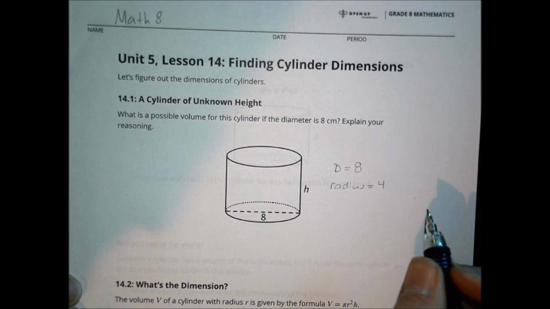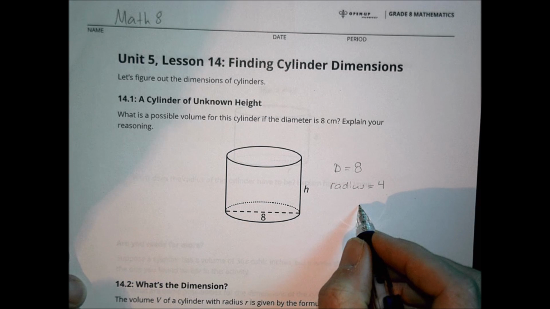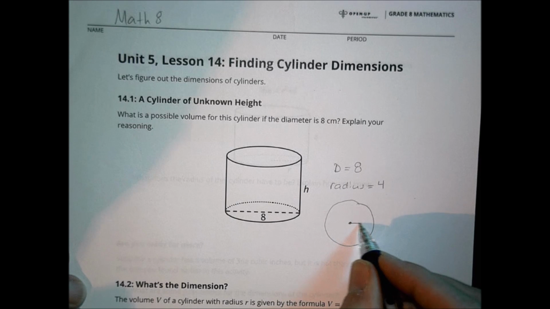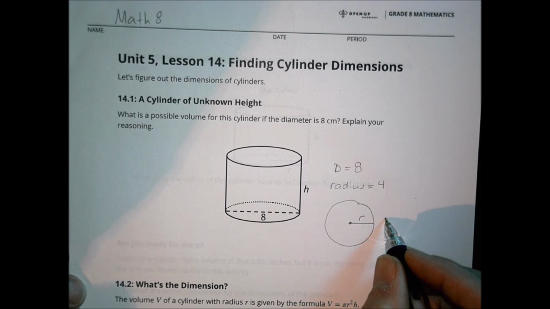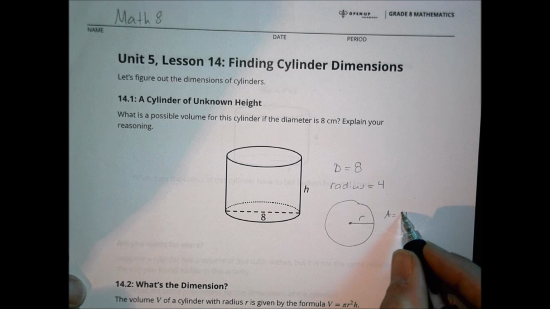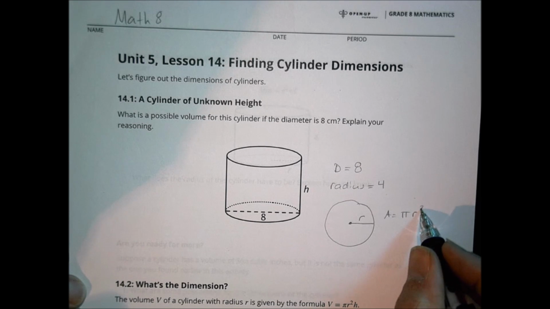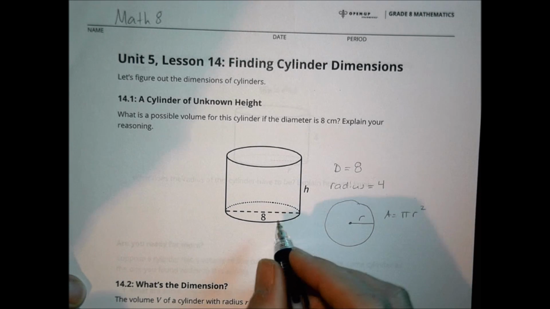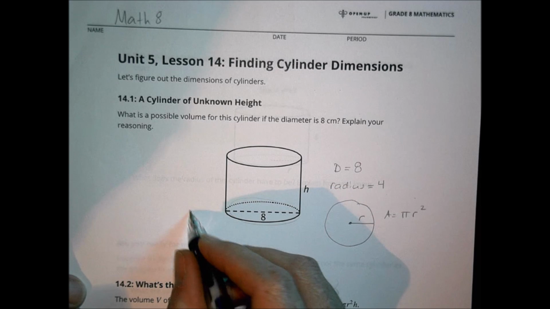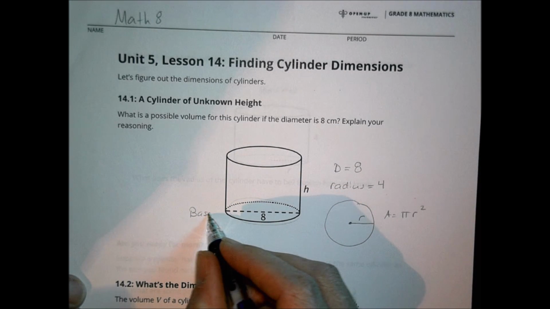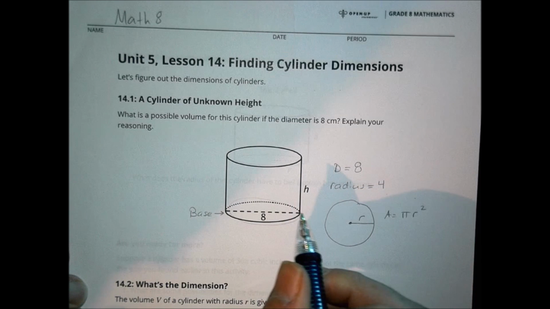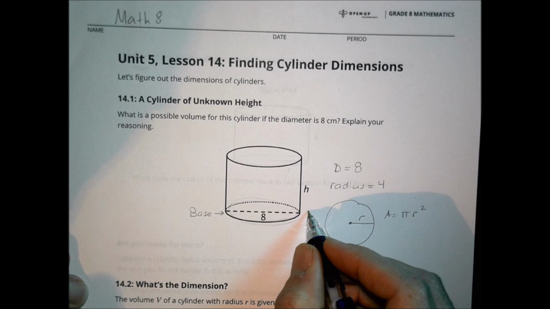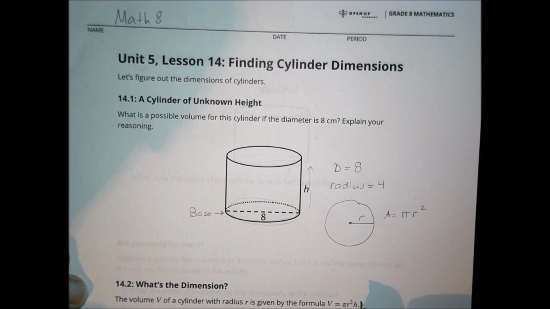Now we think back to what we learned before about circles. We can find the area of a circle by taking the radius, and the area of a circle is pi times the radius squared. In this case, this would be the area of the base. When we're talking about volumes of three-dimensional shapes like this, we find the area of the base, and then multiply that by the height of the object.